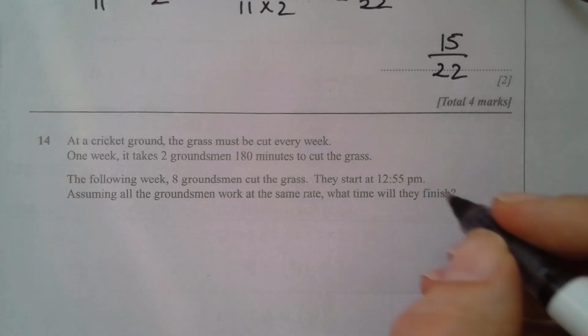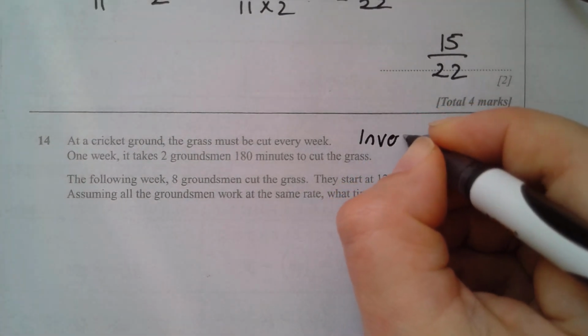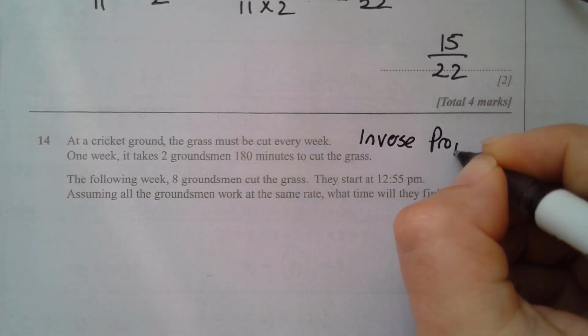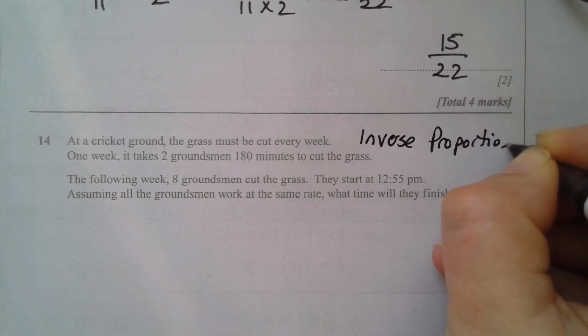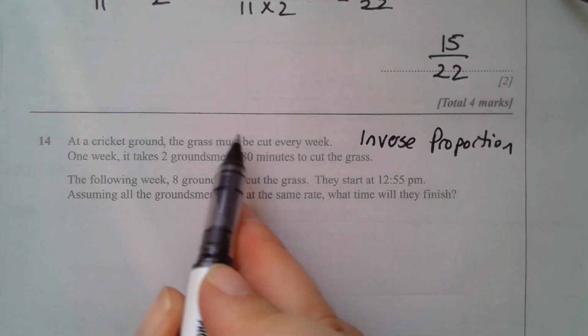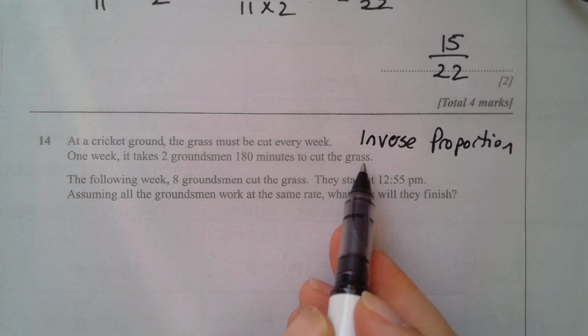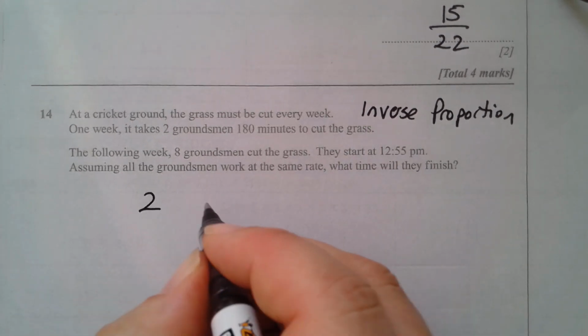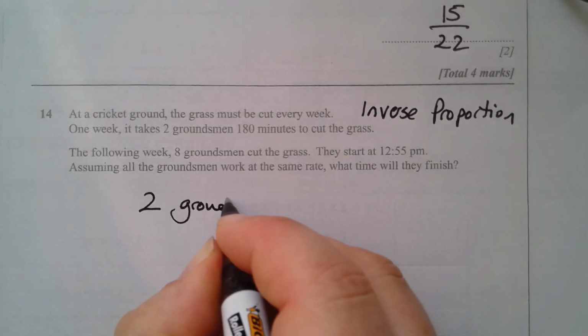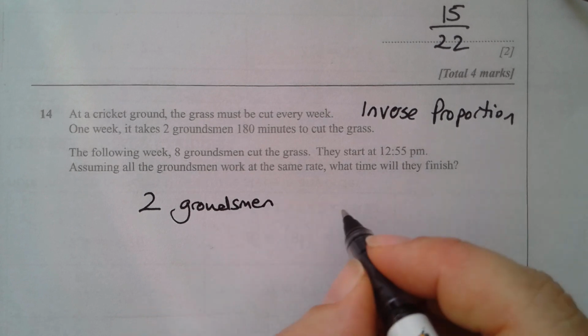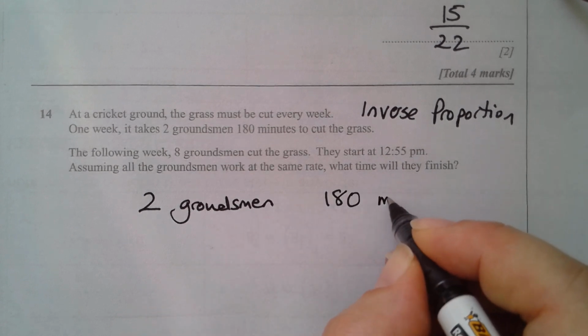So what we're looking at here is inverse proportion. Inverse because we're dealing with people and the amount of time it takes them to do something. We know that we've got 2 and they take 180 minutes. That's in the question.